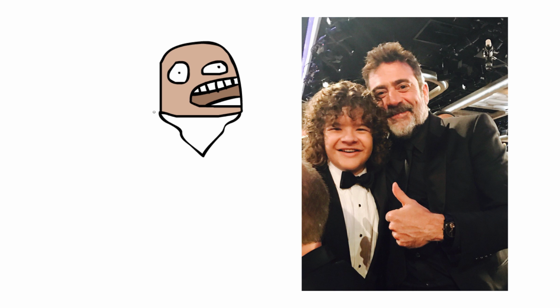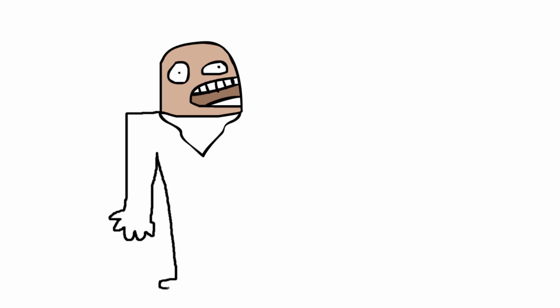Next, we're going to draw his scarf, which was actually a gift from his son, Carl. Hashtag family goals. Next, we're going to do one really big long line with lots of little curves along the way. And this will form his broad, sharp shoulders, his fists using the fisting technique.